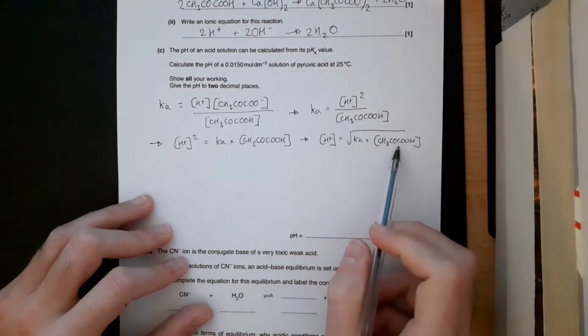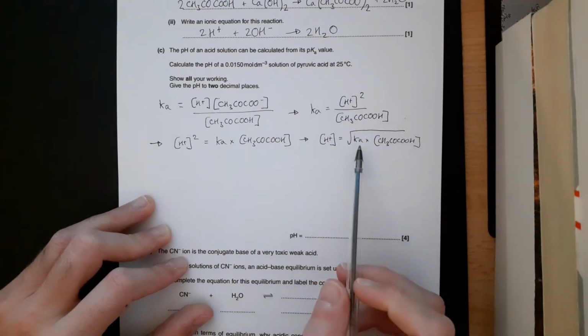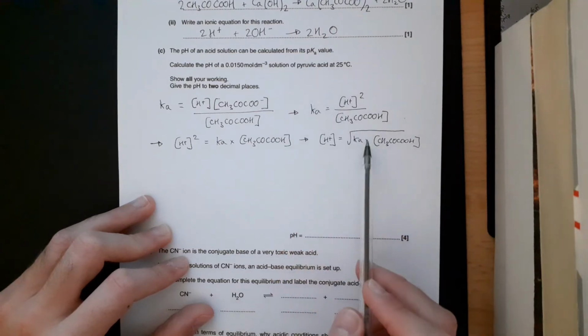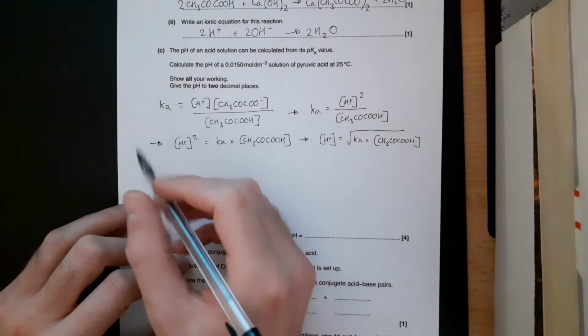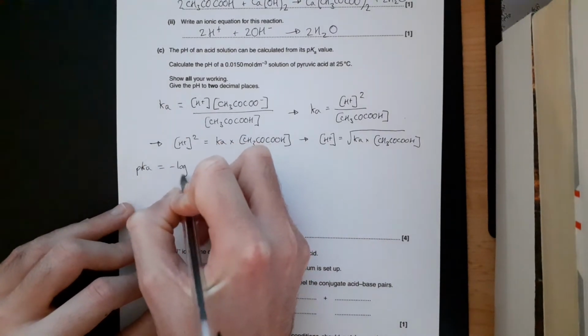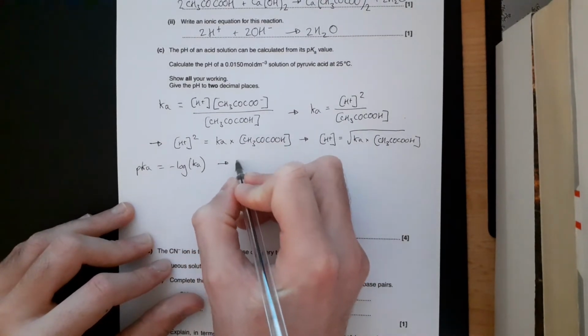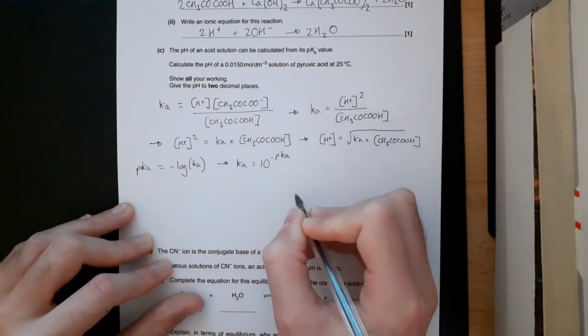Right, so now we can just substitute our numbers in. We don't know our Ka value because we've been given the pKa. So the first thing we need to do is turn the pKa into the Ka. We said that the pKa is the negative log of the Ka, so therefore Ka is 10 to the power of minus the pKa.